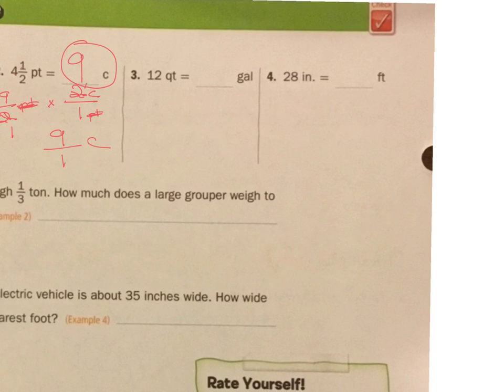12 quarts to some amount of gallons. So 12 quarts times a ratio of quarts on the bottom, this has to be on the bottom, and then gallons on top. So I know that for every 1 gallon, there's 4 quarts. Now this quart cancels, so now it's just 12 times 1/4, and it'll give me my gallons. 12 times 1 is 12. 1 times 4 is 4 gallons. If I divide 12 by 4, it equals 3 gallons. So my answer is 3.